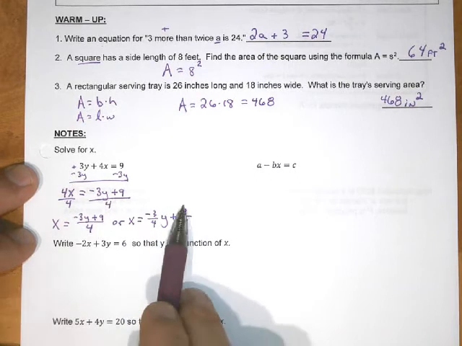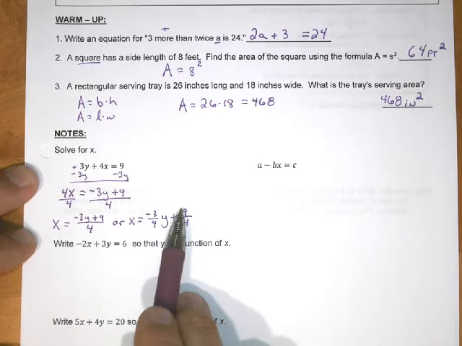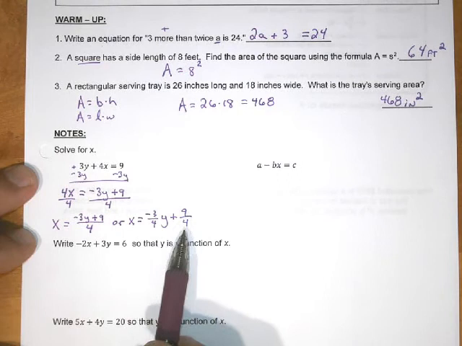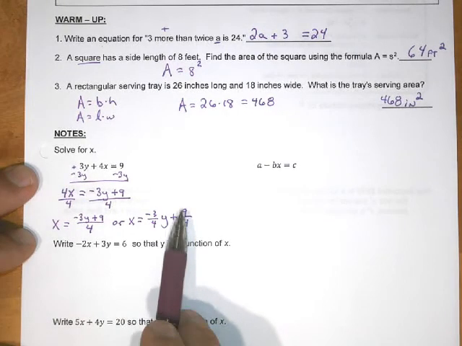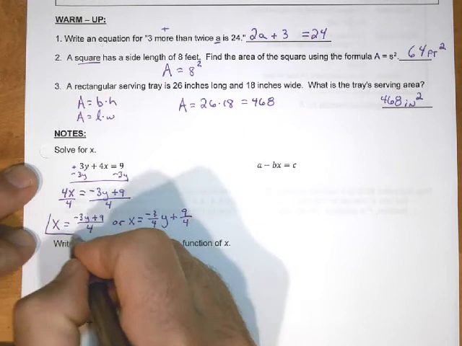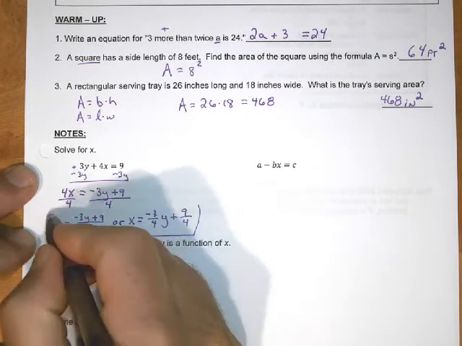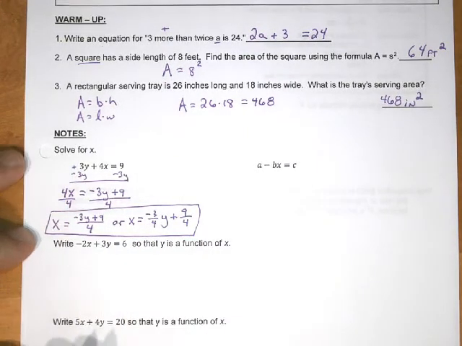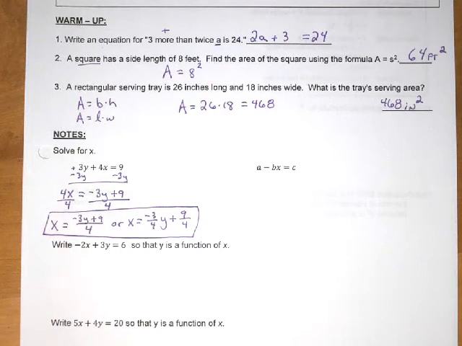So some might change this to a decimal. I'm going to leave it as a fraction. And same here, you might change this improper fraction to a mixed fraction. But both of those are acceptable answers.